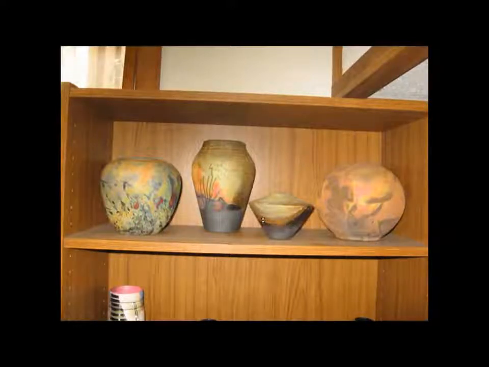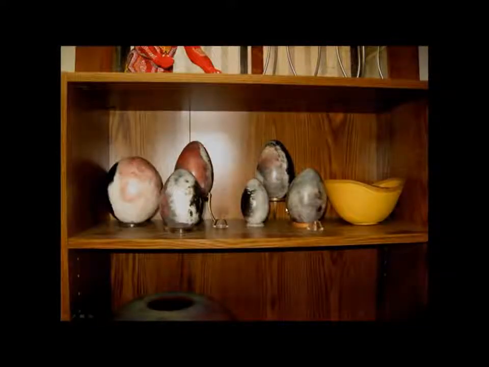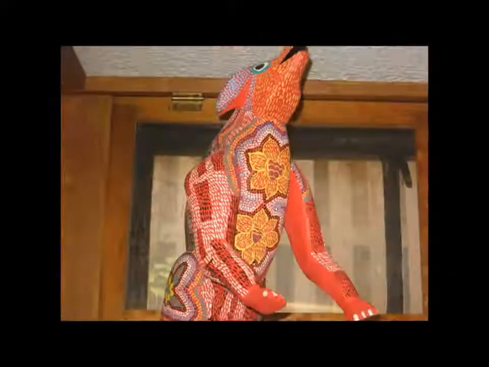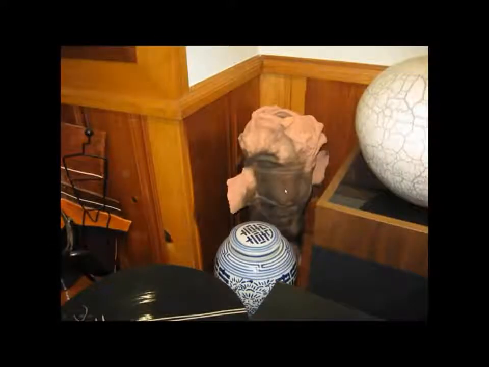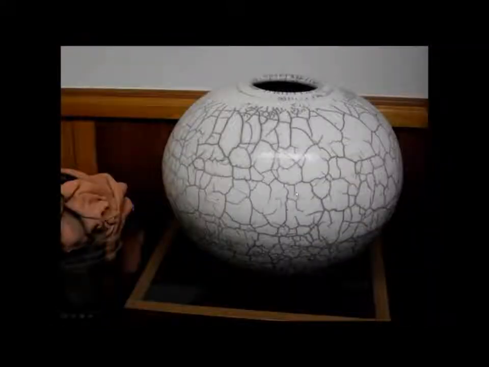So these are very, very delicate pieces. We've got granite pieces, hand-painted wooden items. This piece here is raku. This is raku as well.